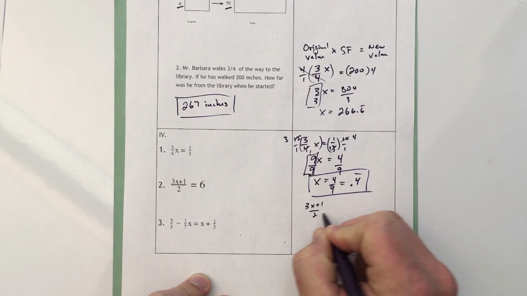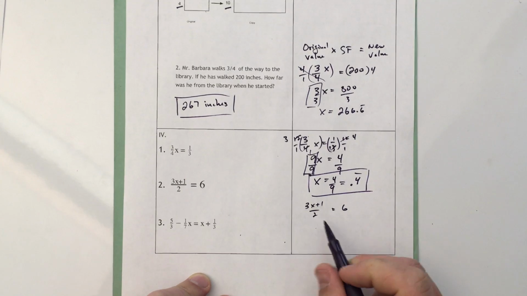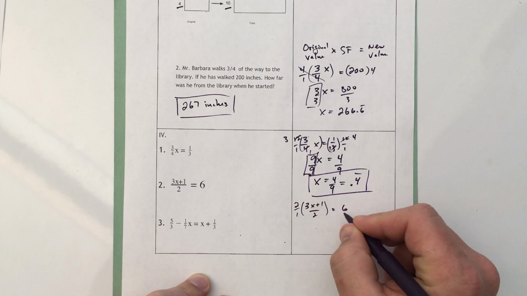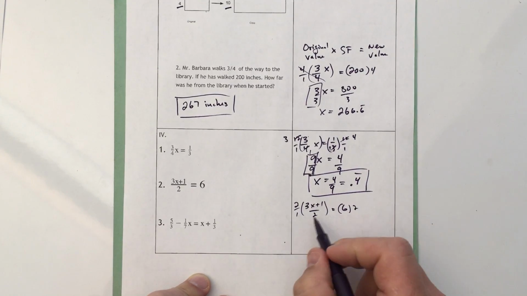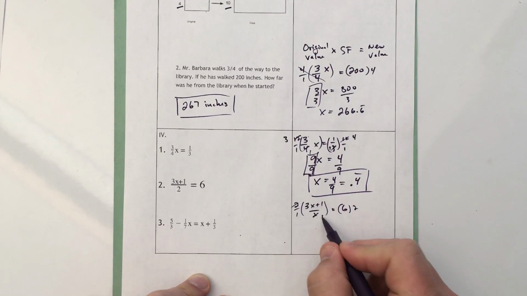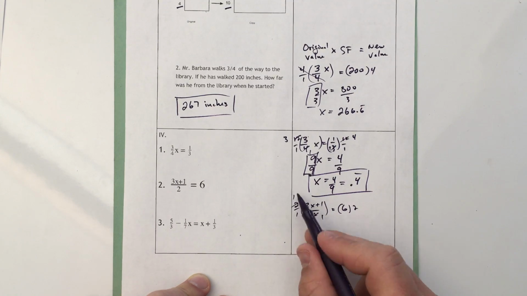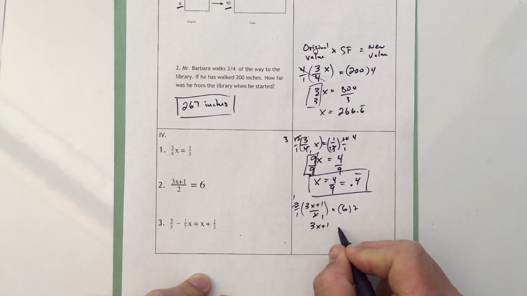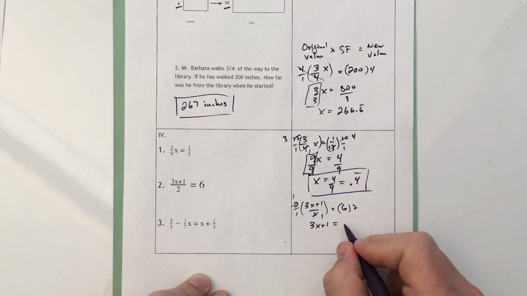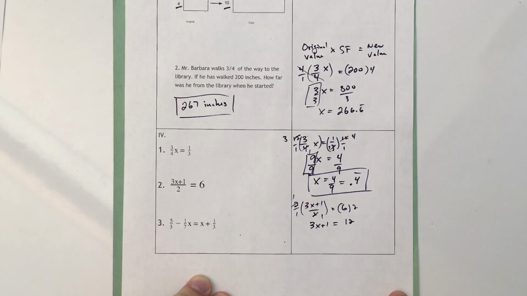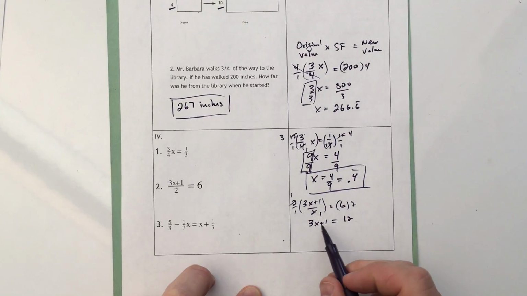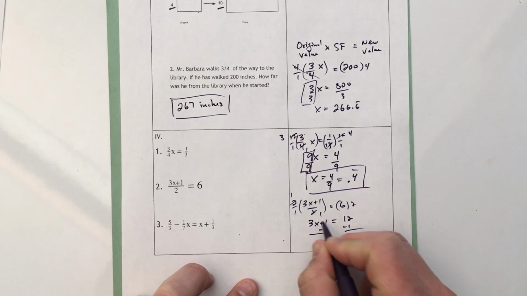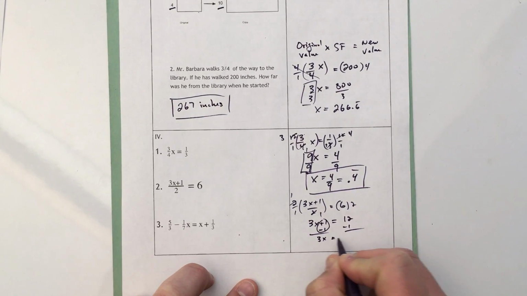3x plus 1 divided by 2 equals 6. I only have one denominator, so I'm going to multiply by that denominator, 2. Okay. Now I can cross simplify these 2's, and I'm just left with 1 times 3x plus 1, which is just 3x plus 1 equals, and 6 times 2 is 12. So now I have just 3x plus 1 equals 12. Subtract 1 from both sides. I have 3x equals 11.